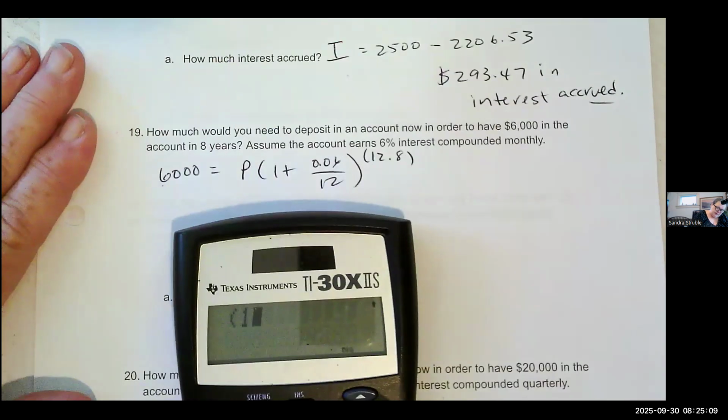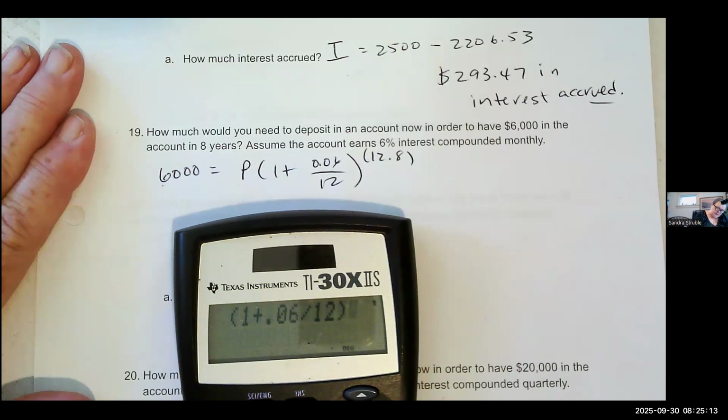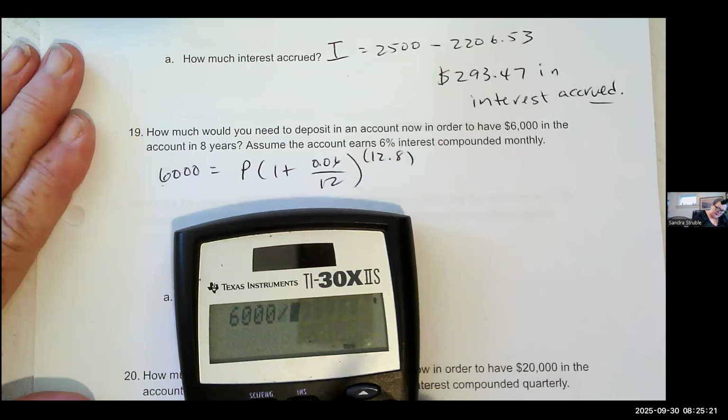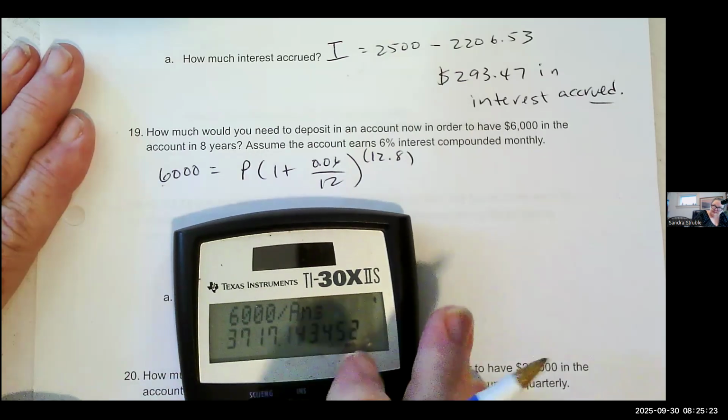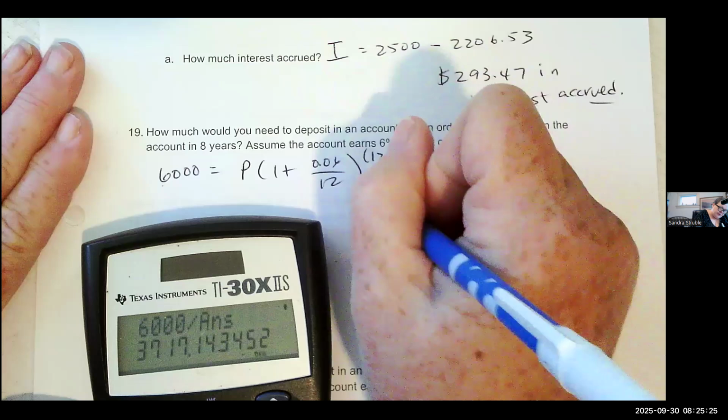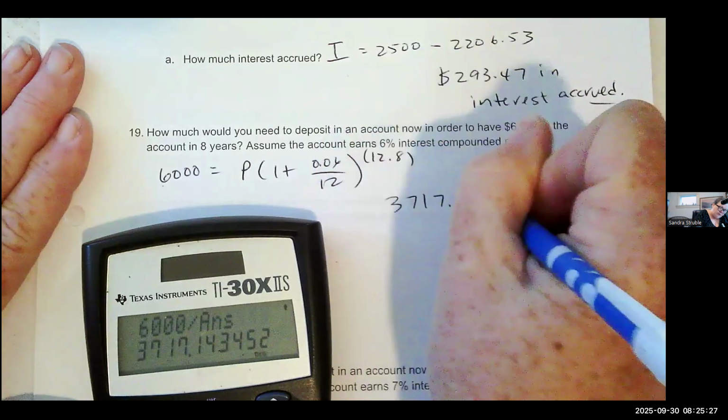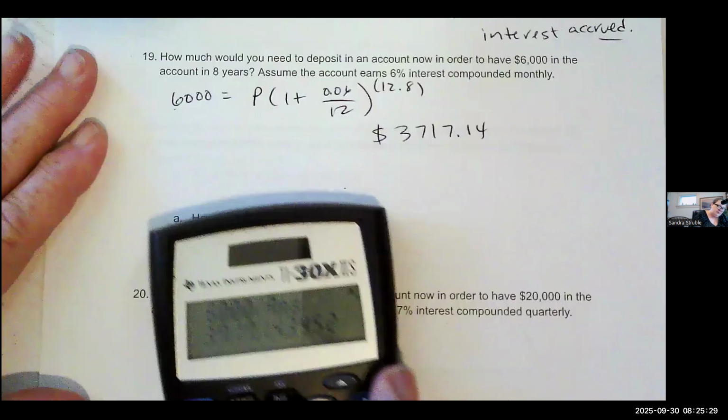Parenthesis 1 plus 0.06 divided by 12. Close, caret, open, 12 times 8, close, equal, pause, and then 6,000 divided by second answer equals. And I got 3,717.14. That's how much needs to be deposited.